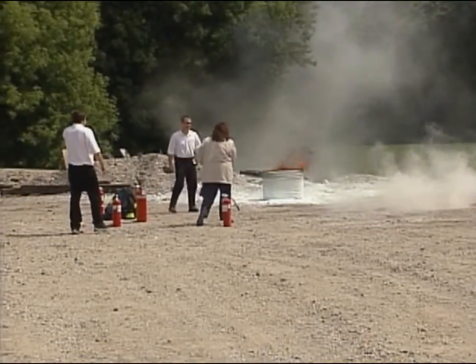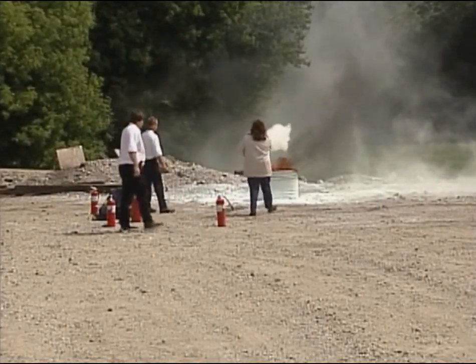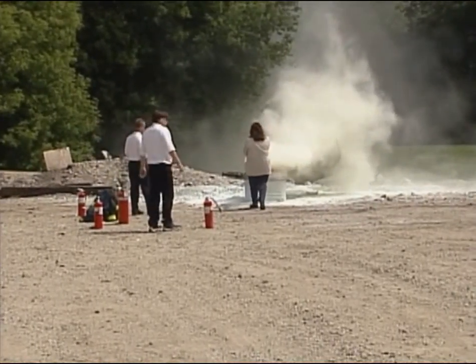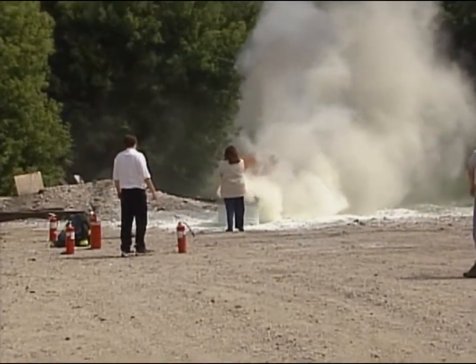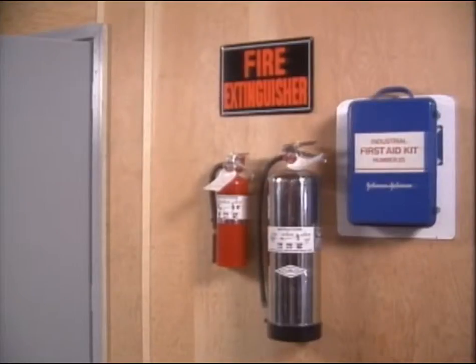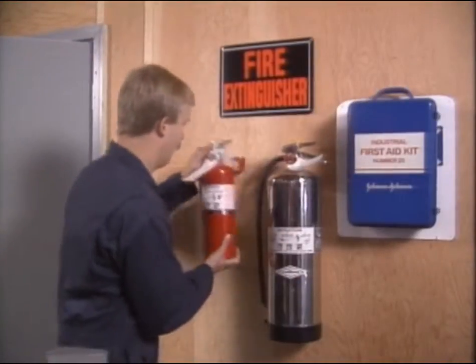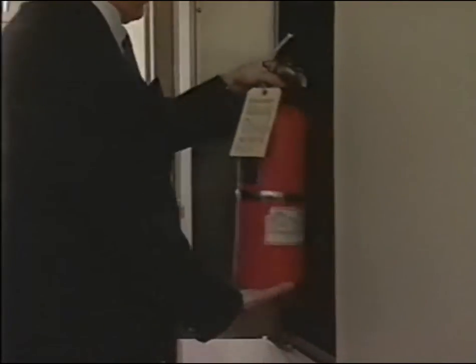No matter what type of extinguisher you're using in your area, you're going to have to go through some training with the units. At a minimum, you should make sure of the following. Each extinguisher must be easily accessible. It cannot be hidden or blocked by boxes or furniture.